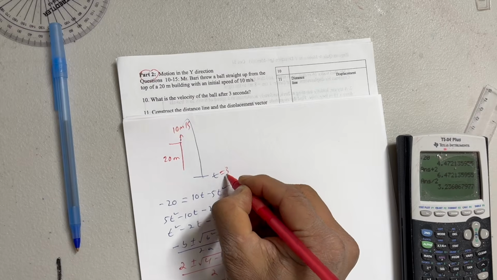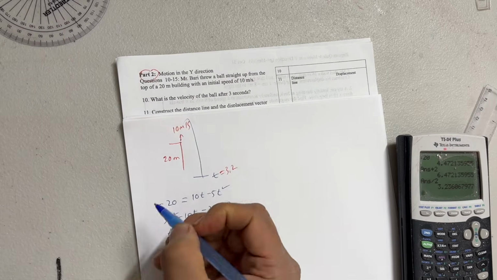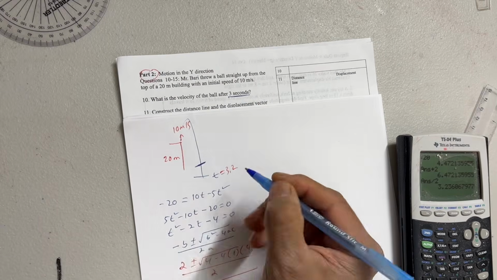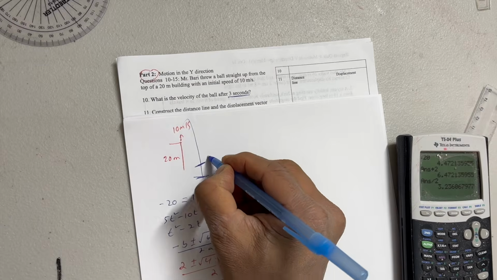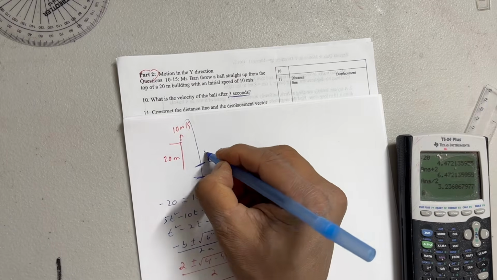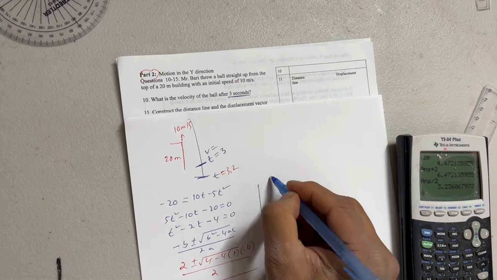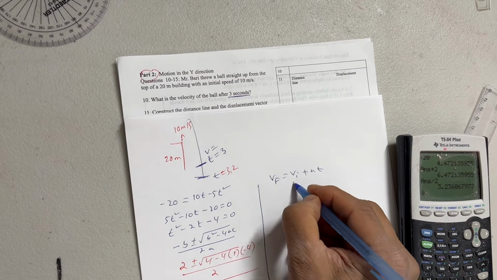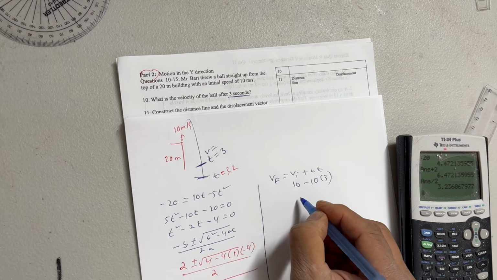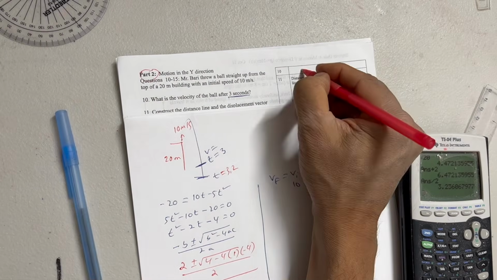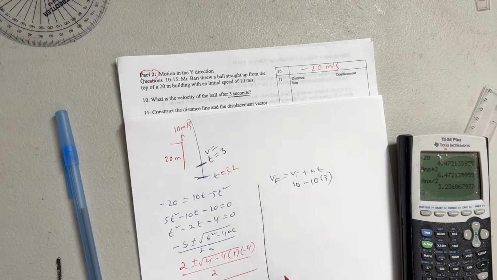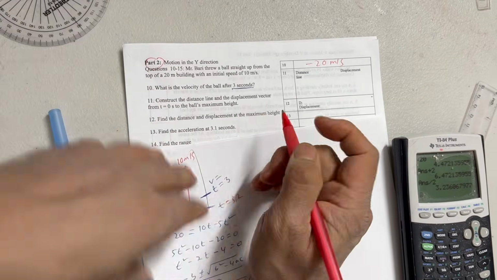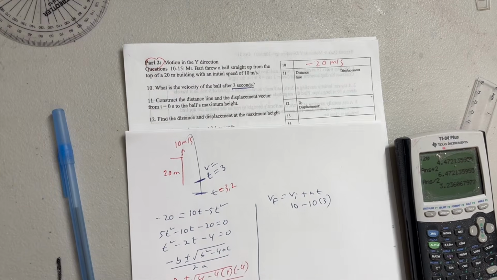So plus 2 divided by 2, and that is 3.2. So 3.2. All right, so we need to find the velocity at 3 seconds. So here is the velocity. If this is 3.2, this is 3. So what is the velocity over here? That is easy. Vf is equal to Vi plus at, and that is Vi is 10 minus 10 times 3, so negative 20. So this is negative 20 meter per second. Now the next one is tricky. I ask you to find the distance line and displacement line.